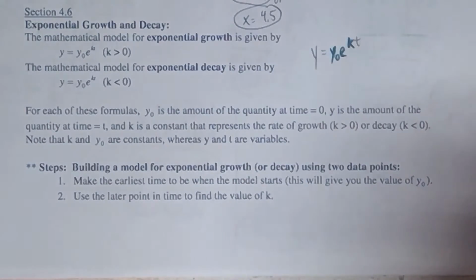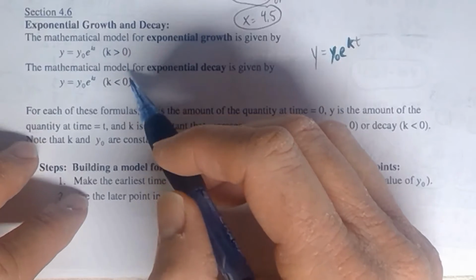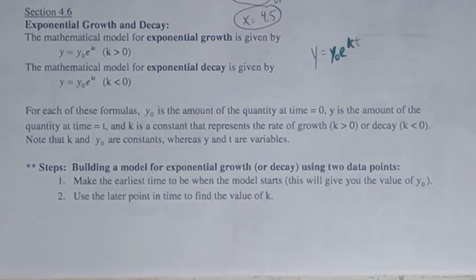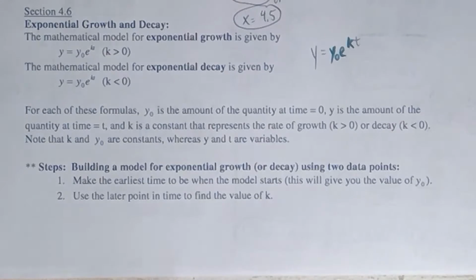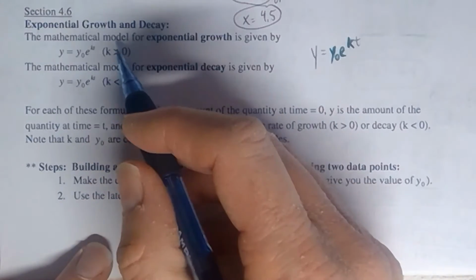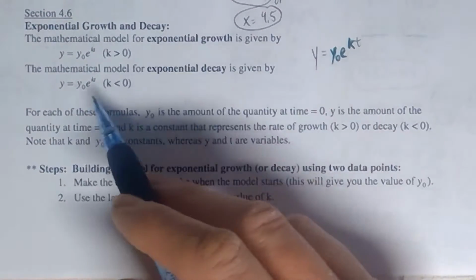All right. Now, just to get this out of the way as well, the word model in math is just referring to a formula. Model is just basically another word for formula, in case you're wondering about that. I remember when I was a student, I was wondering what that word meant. It didn't seem like it fit into a math class, but the word model is just another word for formula, like I said. So, the mathematical model, the mathematical formula for exponential growth or decay, is this right here.